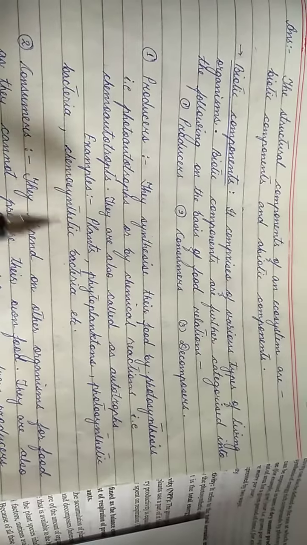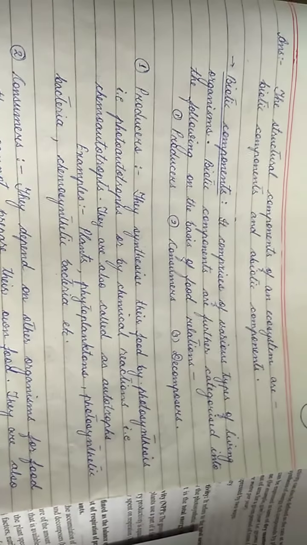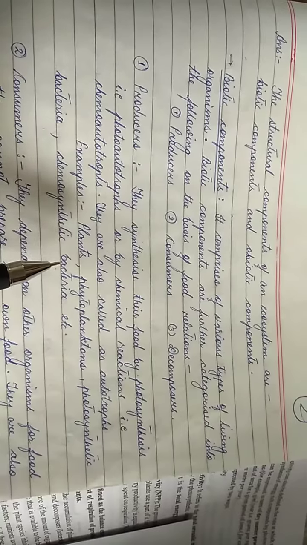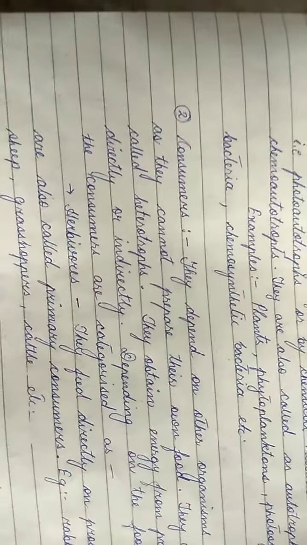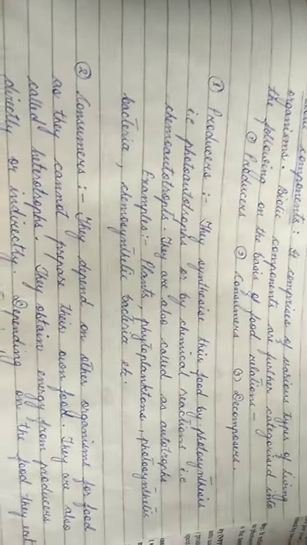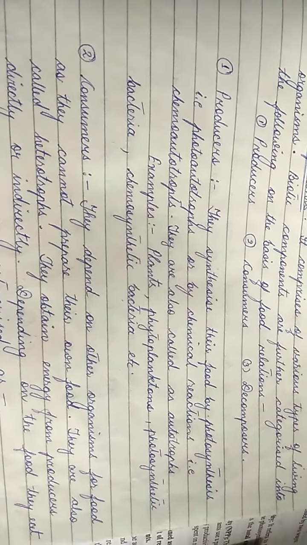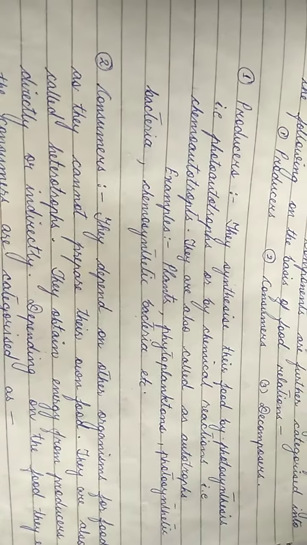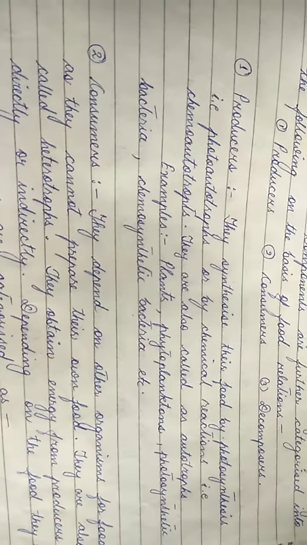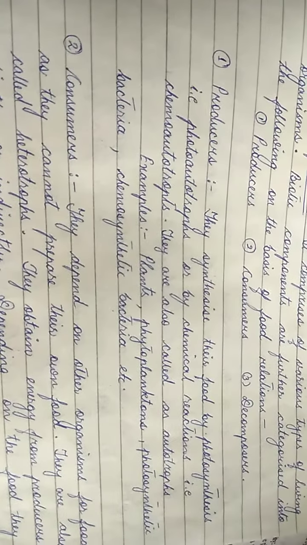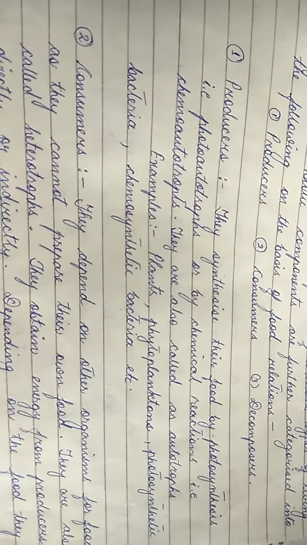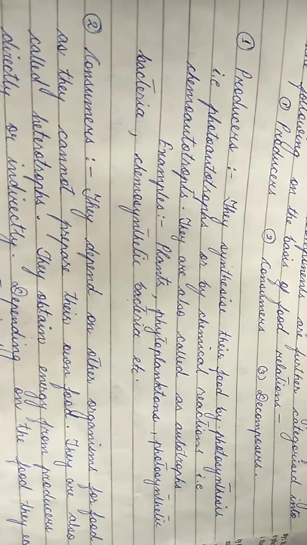There are certain organisms which can produce their own food. Producers, consumers, and decomposers. So producers, we have come to know there are some producers, for example, chemosynthetic bacteria. They can produce their own food, but by chemical reactions.